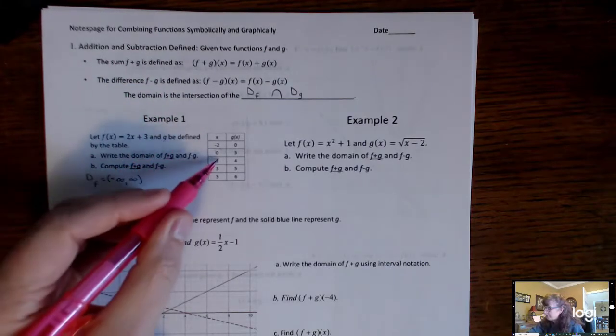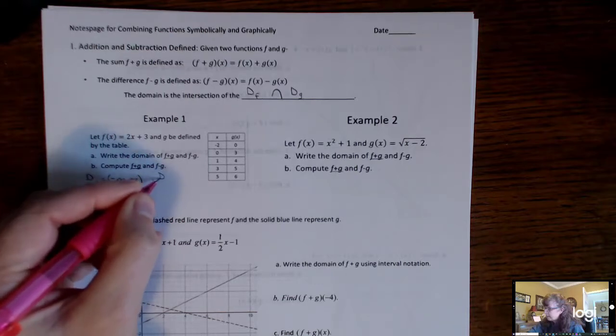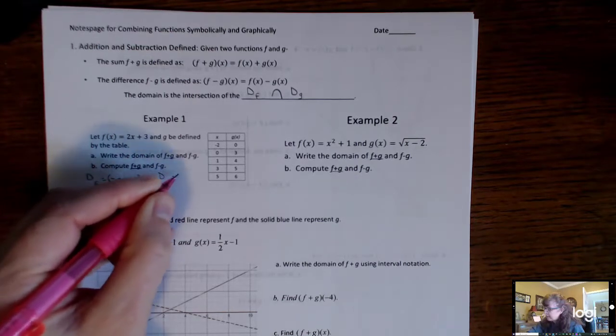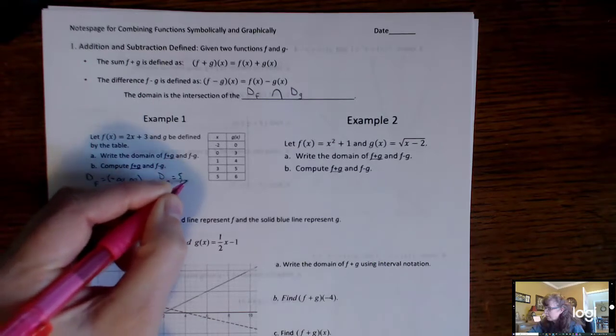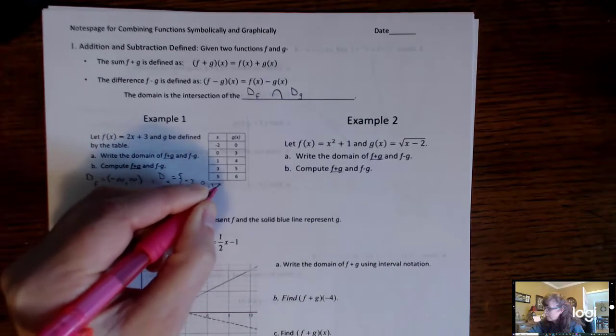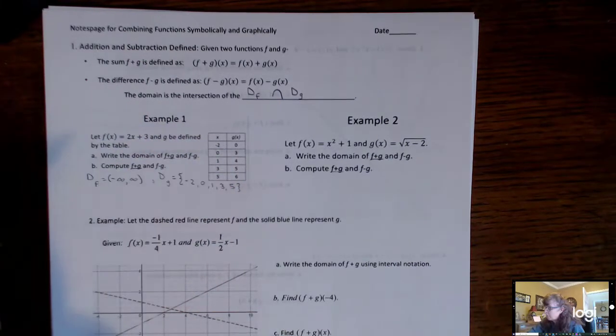Now g is just defined by the table, and so its domain is just the numbers. So we'll have set notation -2, 0, 1, 3, and 5, and that's it. Those are the only numbers that give you a y value.